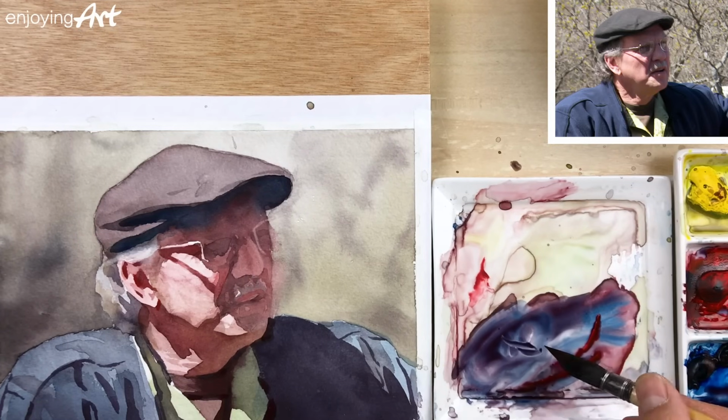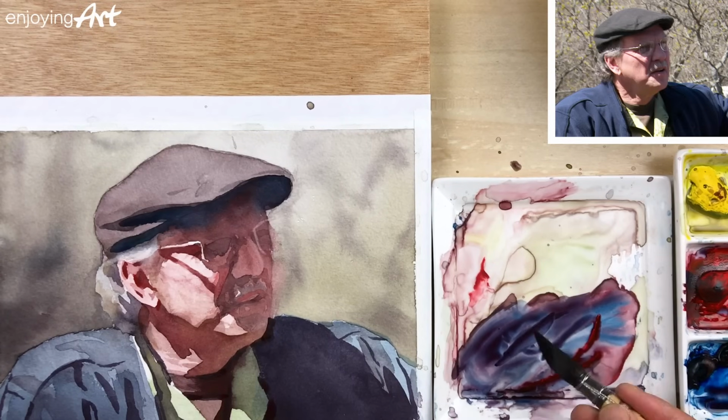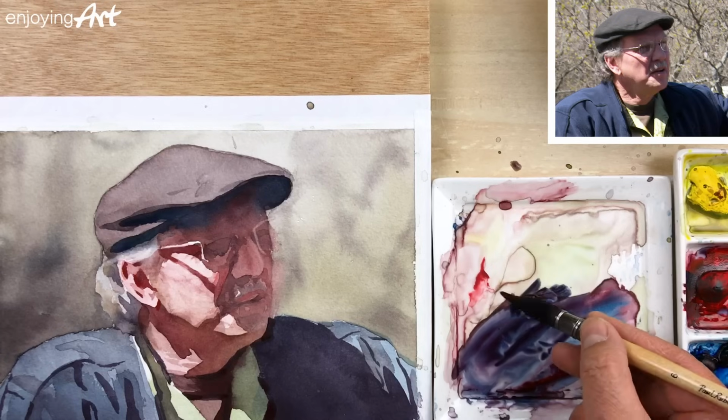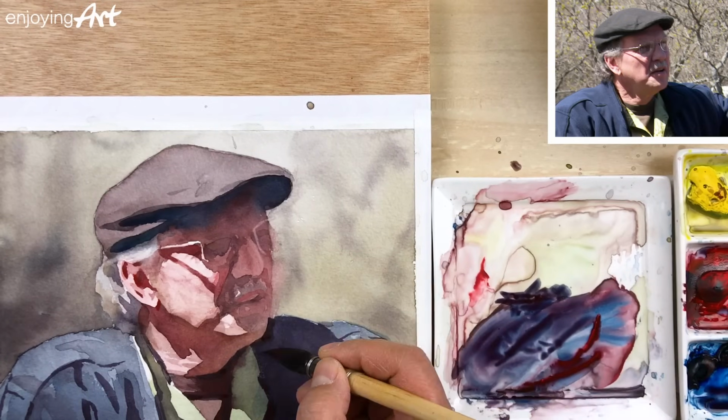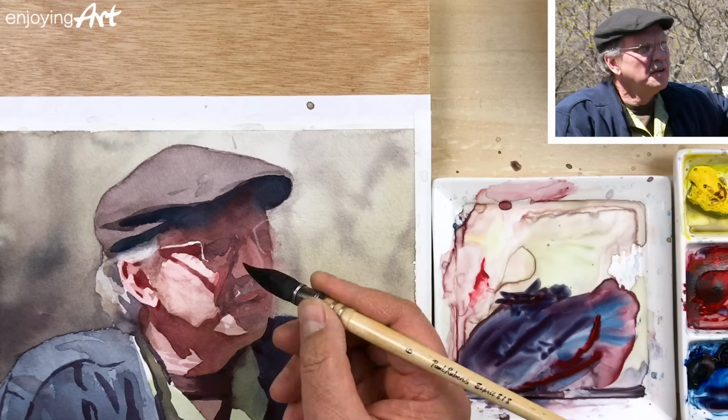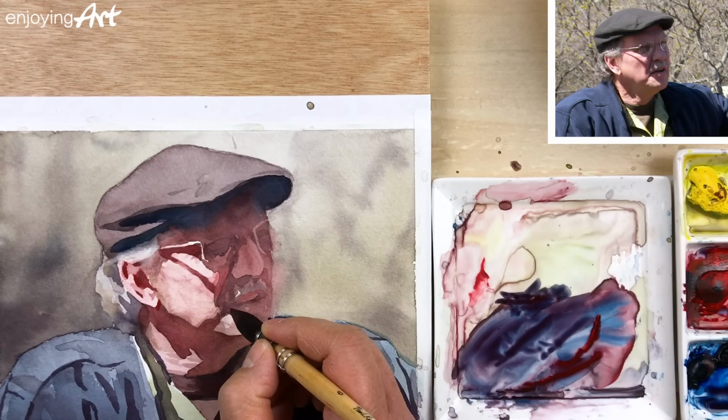Okay. Now I can use almost the same color for inside the mouth. Let's see, right here.